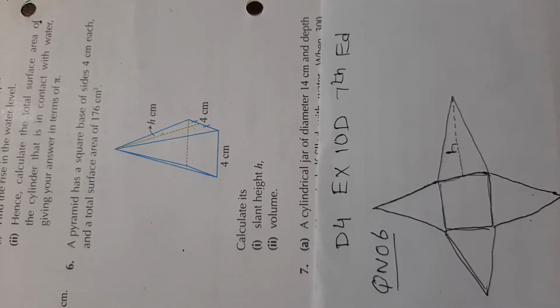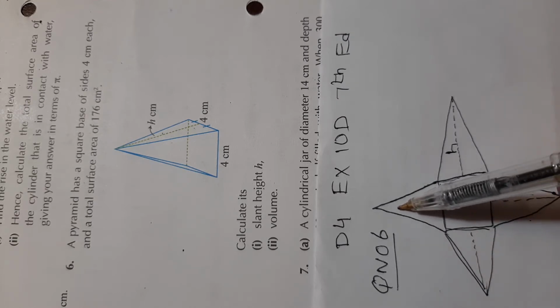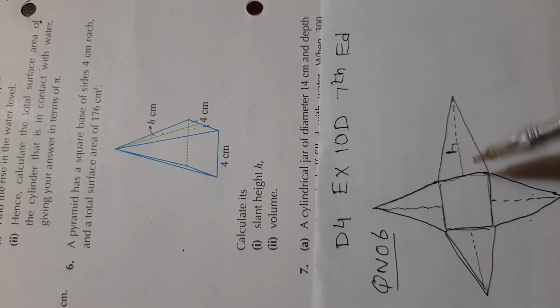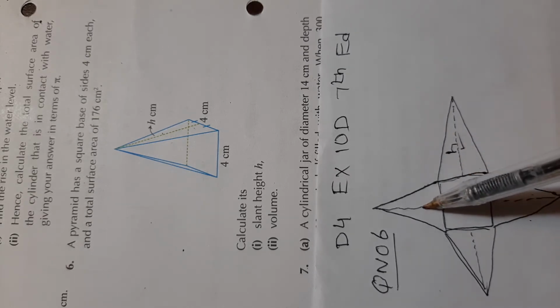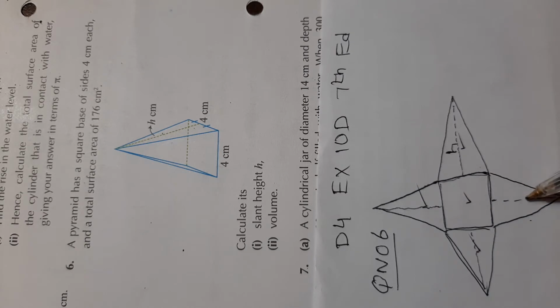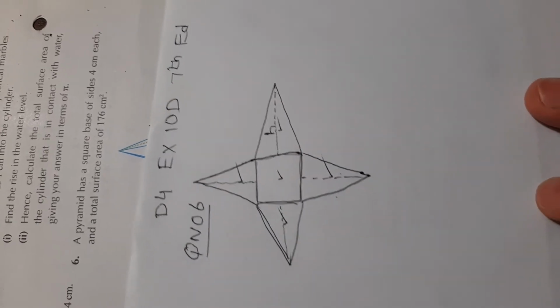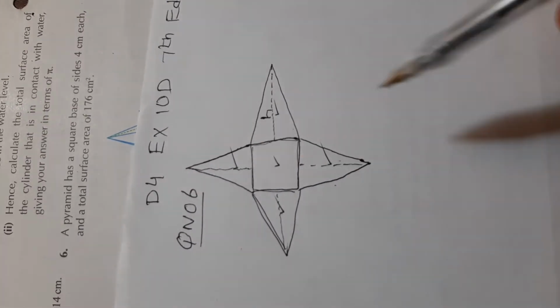Okay, so basically we need to find the slant height, and surface area is given. Actually the surface area is the area of this square, area of this triangle, this one, and this one. In short, the surface area is the area of all these shapes in front of you.